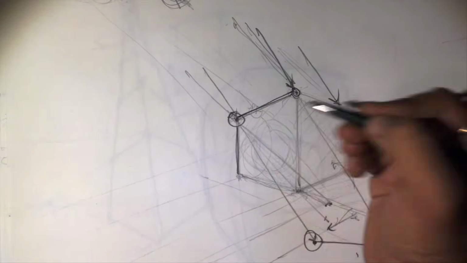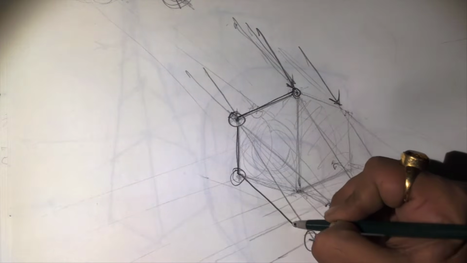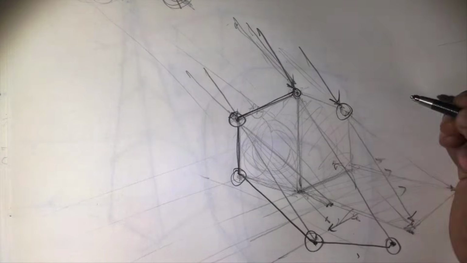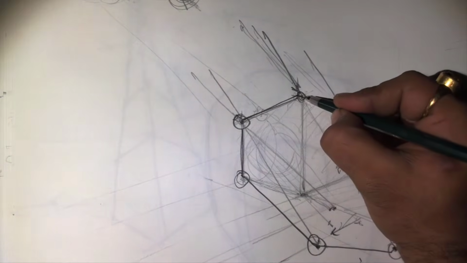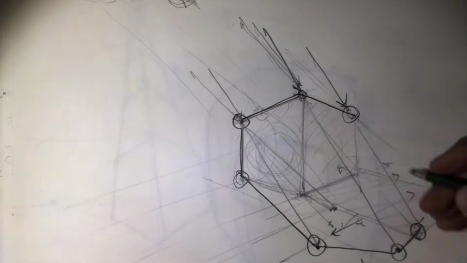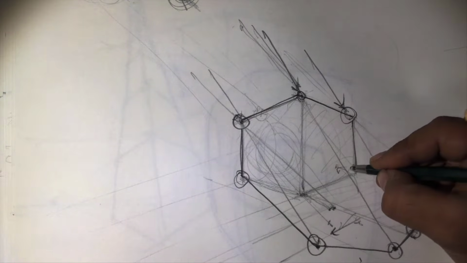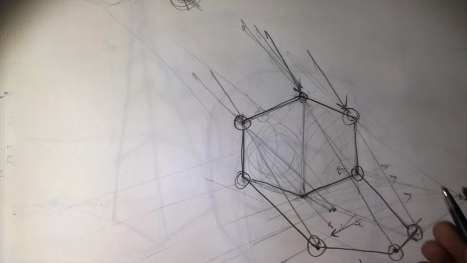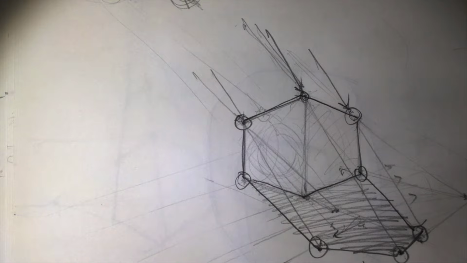This particular line will start from here and come and meet over here. This particular point will cast a shadow over here. So this line and this edge will start from here. Whatever area is between these lines is the area where the shadow will be cast.